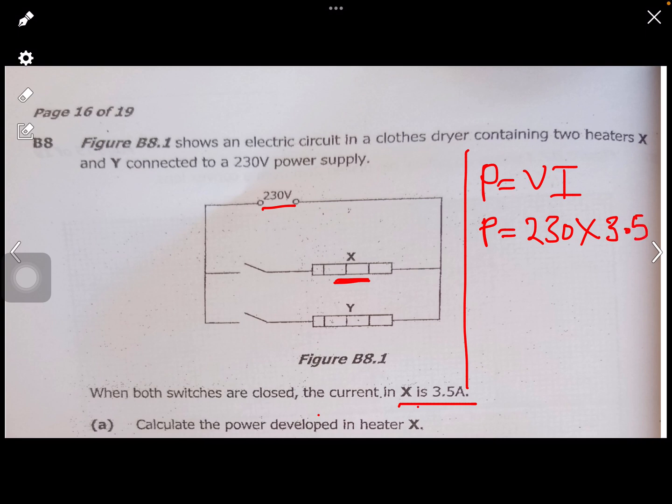When we multiply the two, we get 805 watts. This is the power for X. Upon doing this, we can now look at the other question.